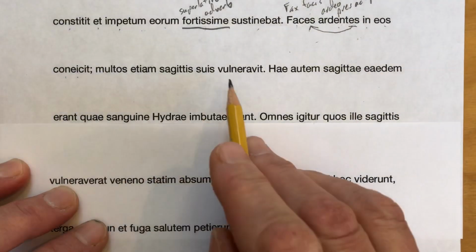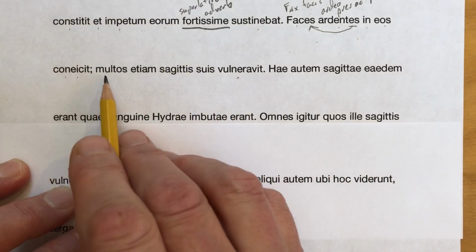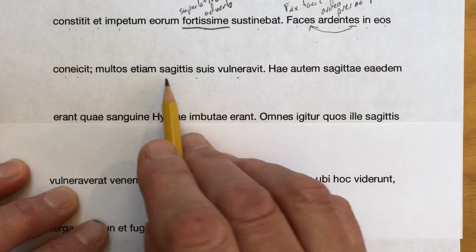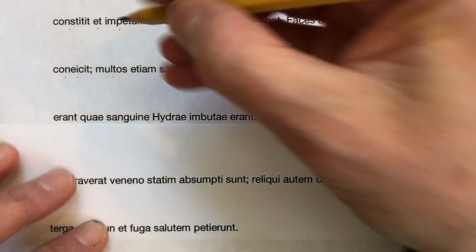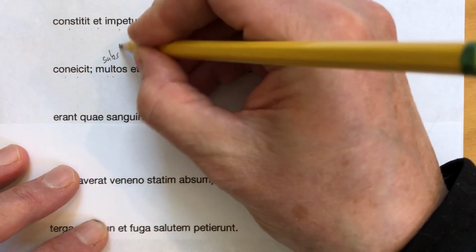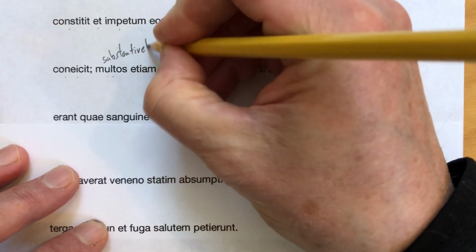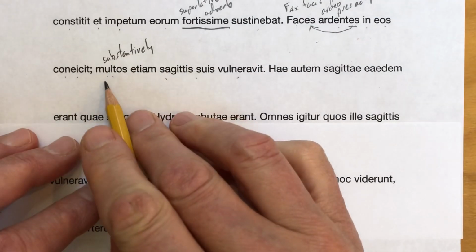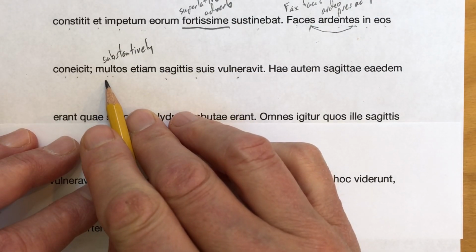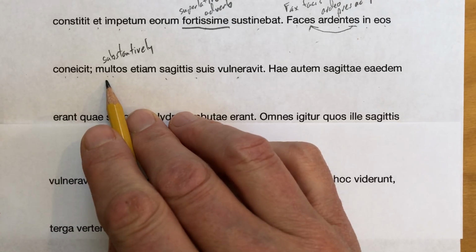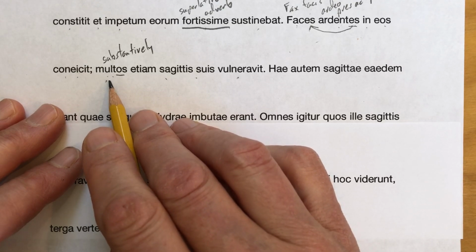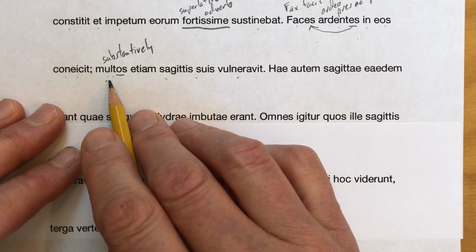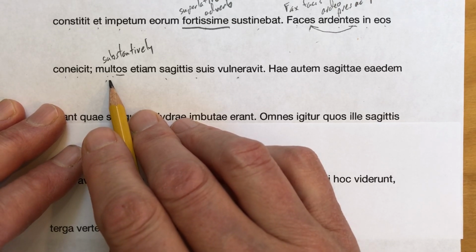All right. He wounded many with his arrows. And this is an adjective, but it's being used substantively, because the adjective is taking the place of a noun. Many people, many men, because it's masculine, something like that. We do this too. All languages do it. Think of the good, the bad, and the ugly. Those are just adjectives, but it means the good people, the bad people, and the ugly people.